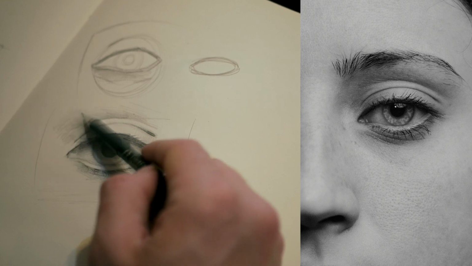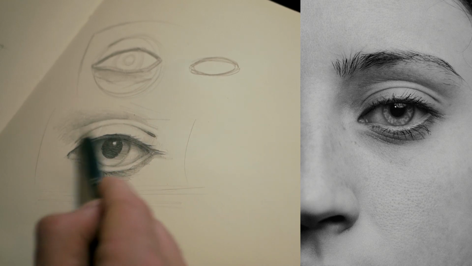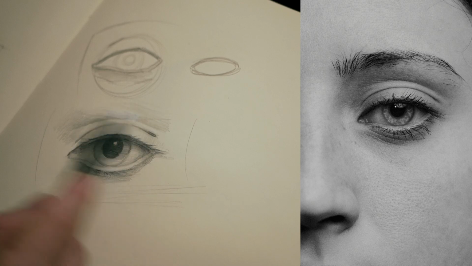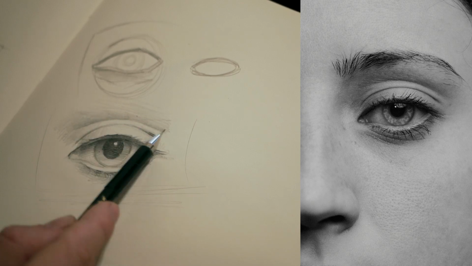I'm not going to go all the way up to the brow. Just wanted to develop a bit of a sense of what the brow would be doing above this eye, to contextualize it.